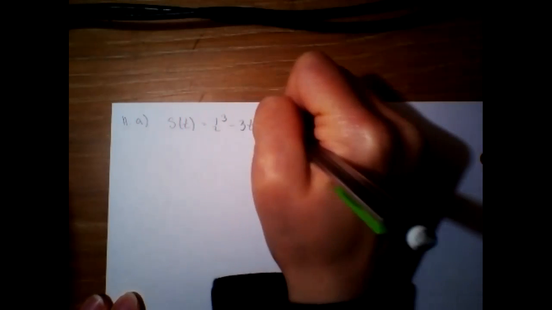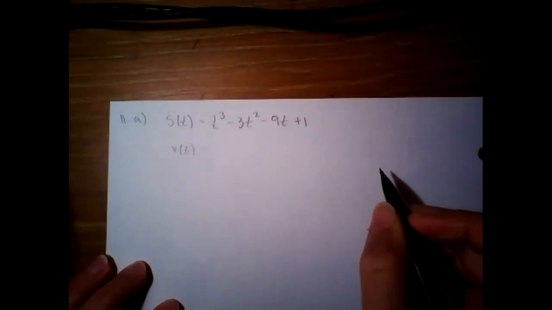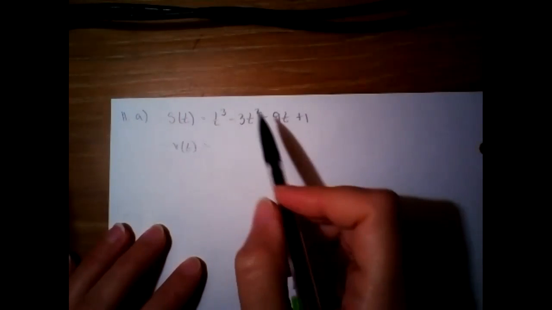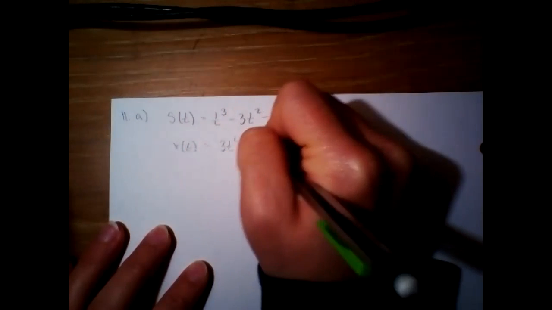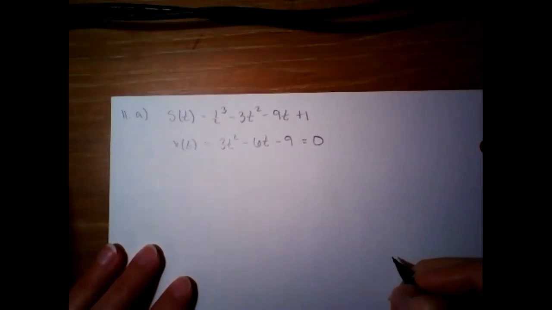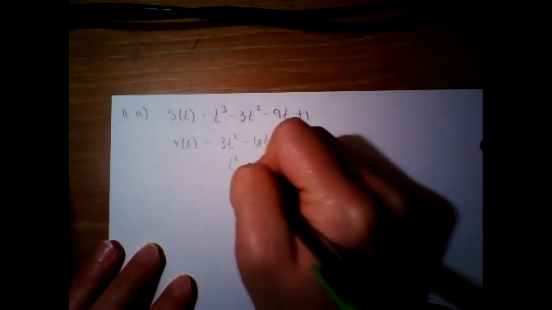All right, so 11, we were given this position function. All right, and we have time is in seconds, distance is in feet. Letter A says, when is the particle at rest? So that is going to be velocity equals 0. So I'm going to get this velocity, set it equal to 0. So the derivative is 3t squared minus 6t minus 9. And I'm going to go through and divide everything by 3 to make the numbers a little bit smaller.